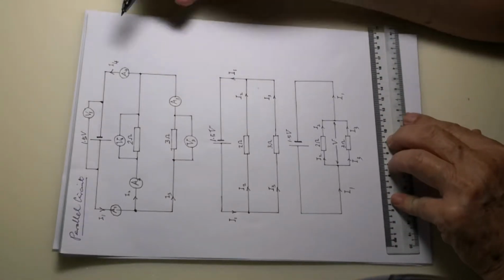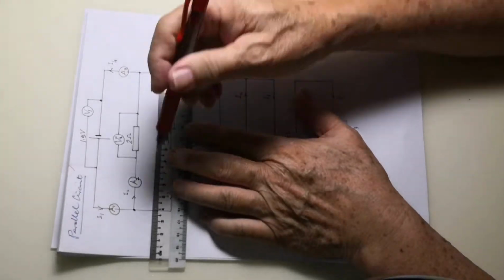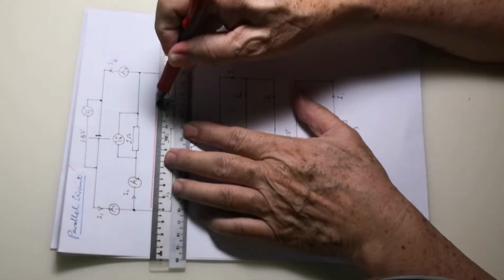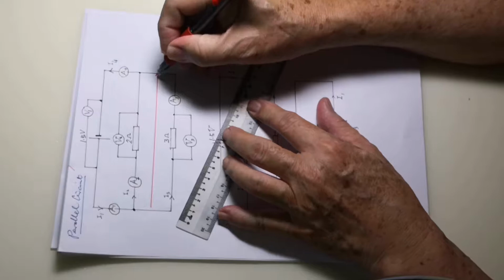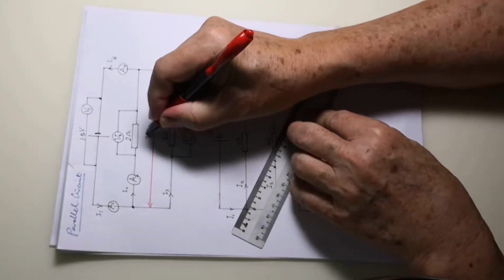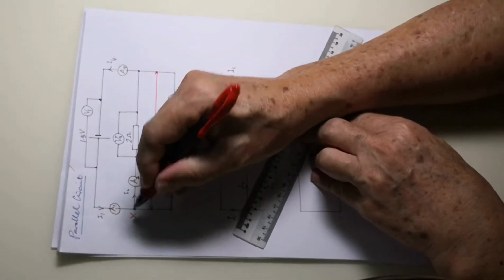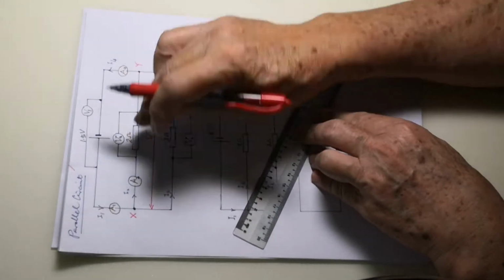Right, now we go to parallel circuit. I think the most important thing to remember is that for two or more resistors in parallel, the potential difference across them, let's say these are points X and Y, remains the same.